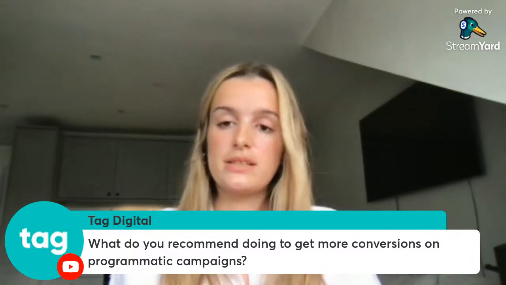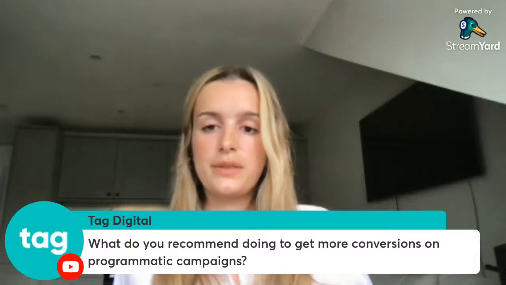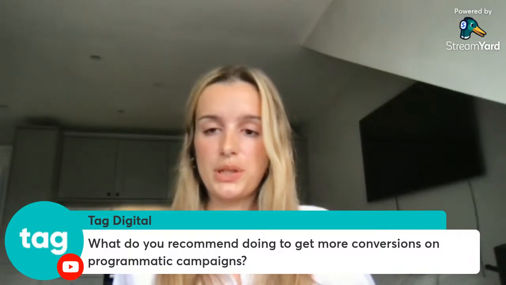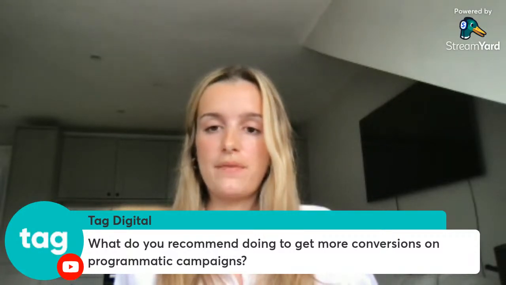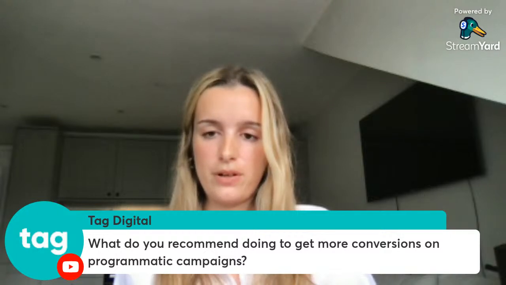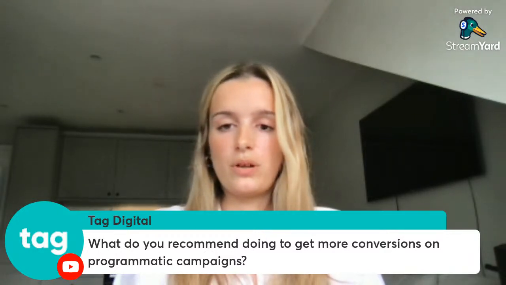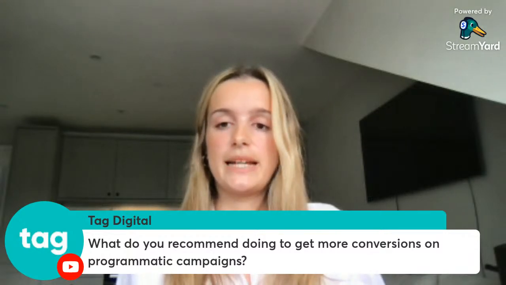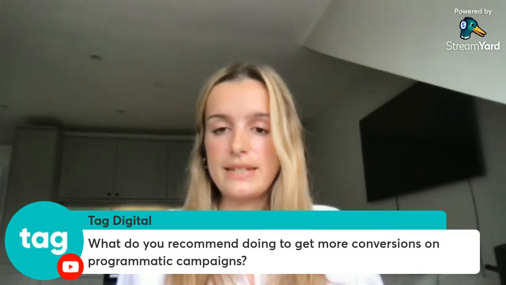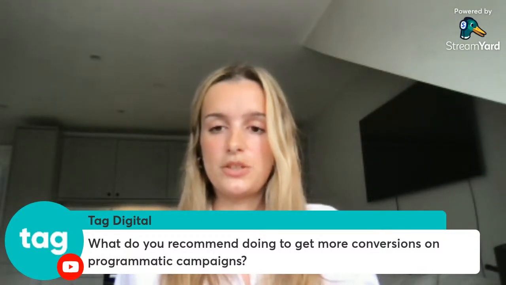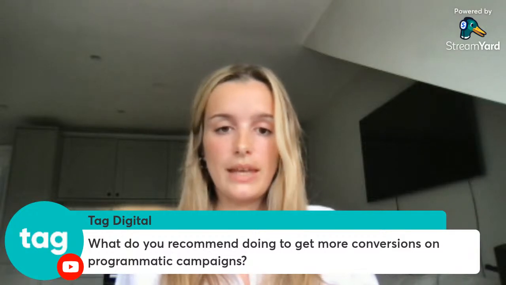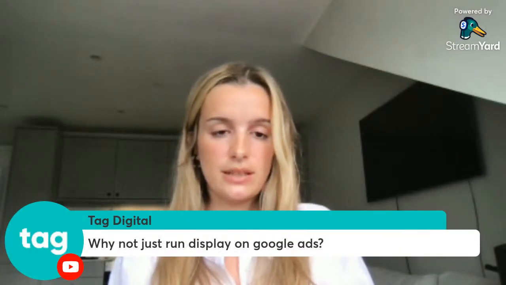So what you focus on is a low CPM and a good click-through rate. So you can remarket to people who have visited the website. However, if you want more conversions, you can run more bottom of the funnel audiences like website visitors and data lists, since these tend to be top performing when it comes to conversions on DV360.